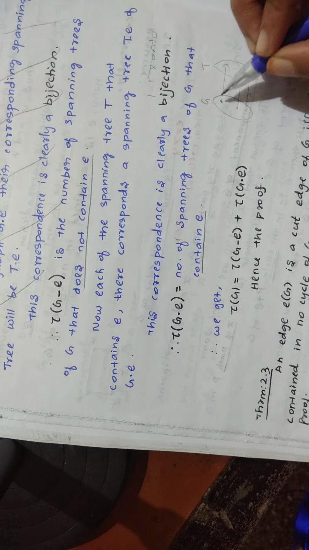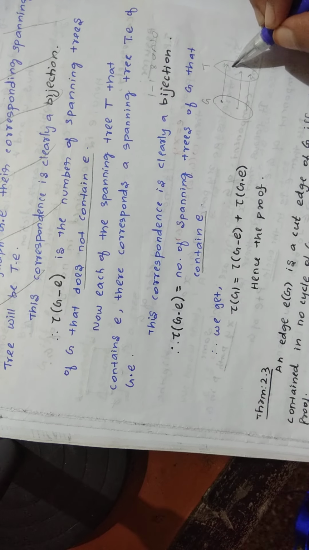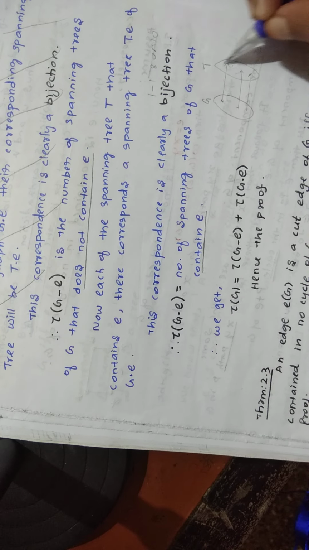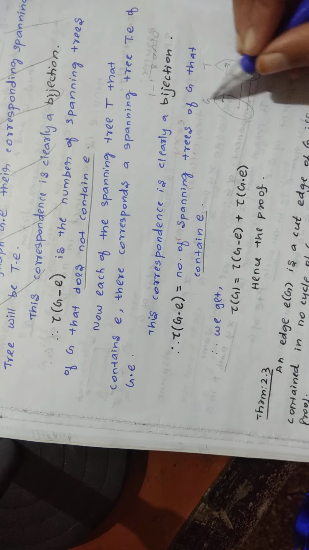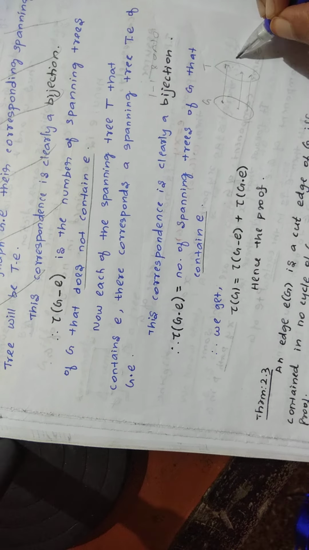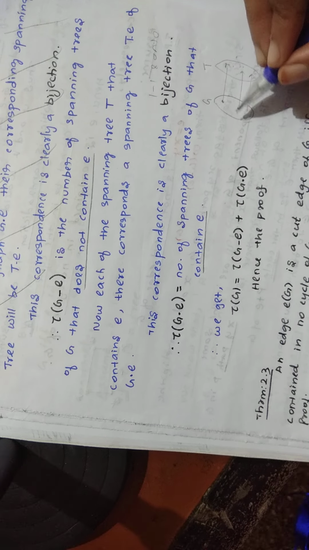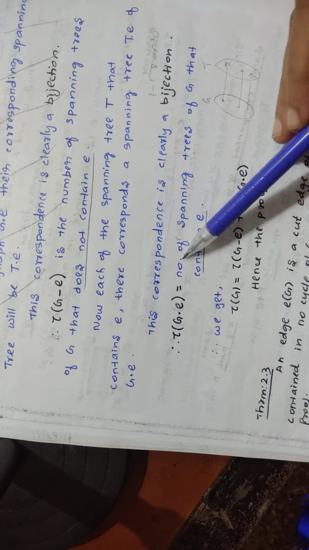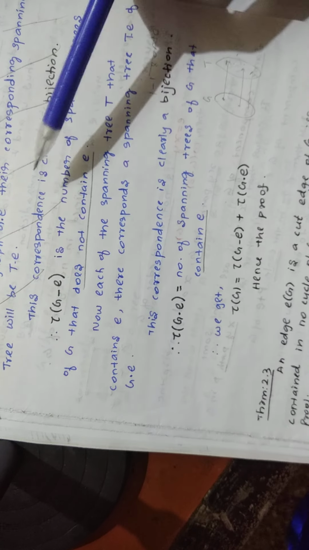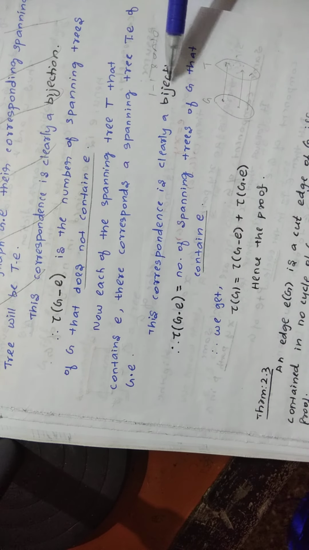All the elements in G have an image in where? The spanning trees. This is the domain and this is the codomain, right? When you talk about mapping, this is the domain and this is the codomain. So all the elements in the codomain will have a pre-image in the domain. Okay, so that is what a bijection usually is. So here, in the story that we have learned just before, we have the correspondence as a bijection, and this correspondence is clearly a bijection.